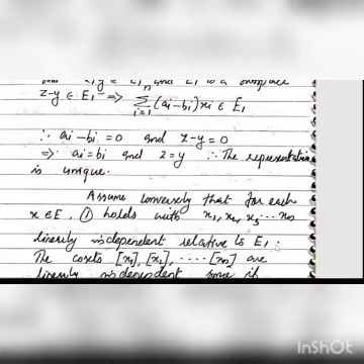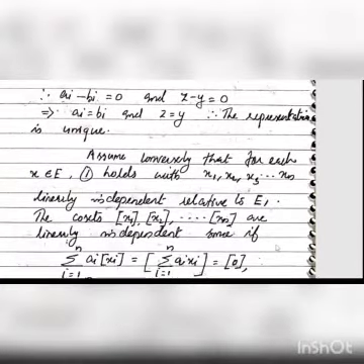Now conversely, assume that for each x belonging to E, x can be written as the sum from i equal to 1 to n of a_i x_i plus some y, where y is in E1. Now this holds for x1, x2, etc., xn linearly independent relative to E1. The cosets x1, x2, etc.